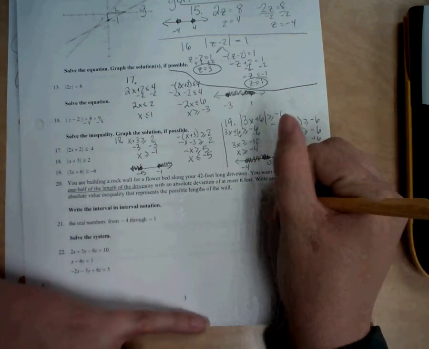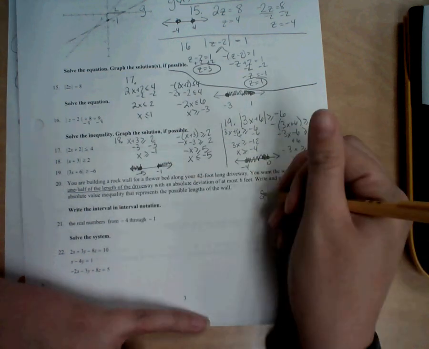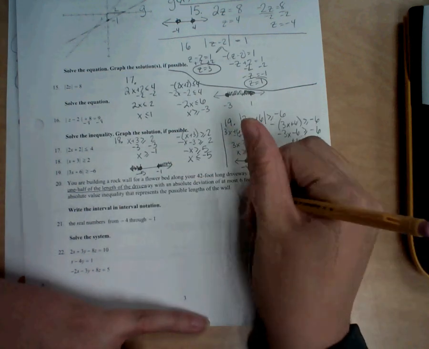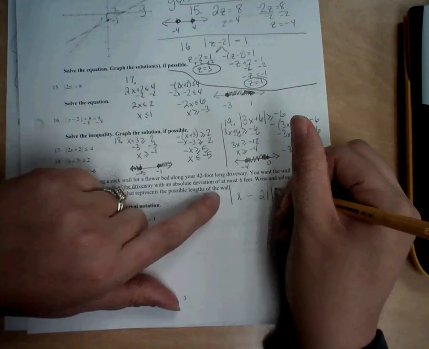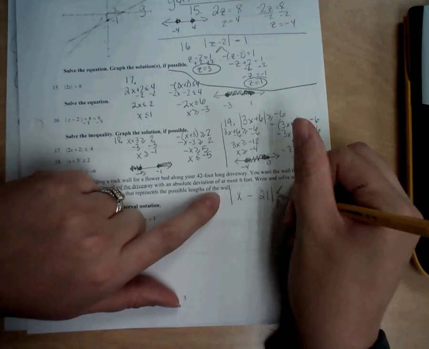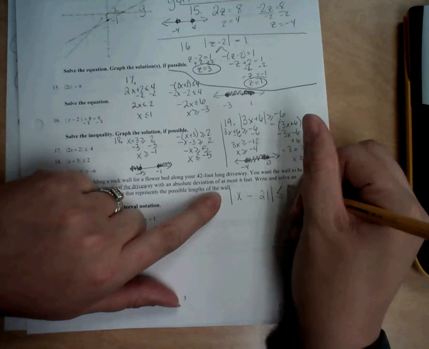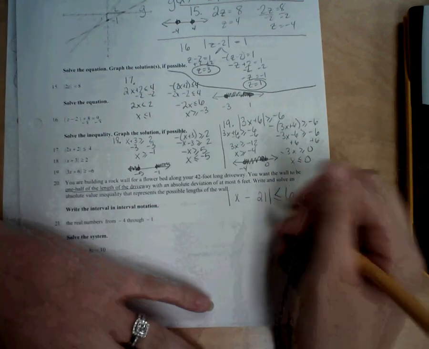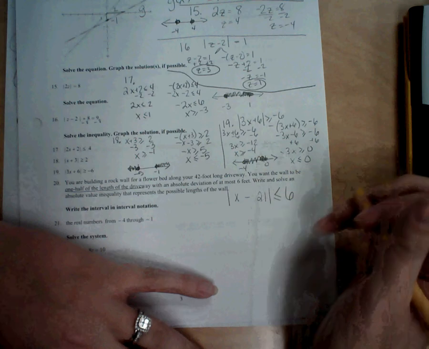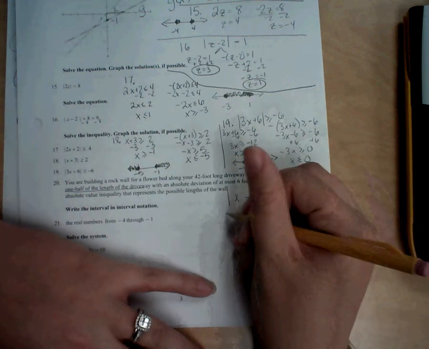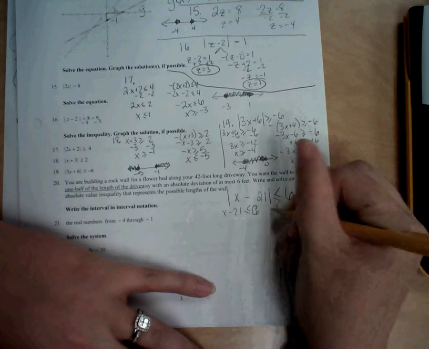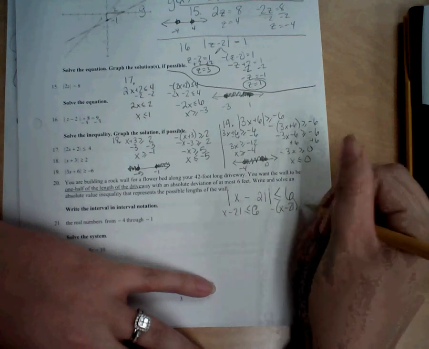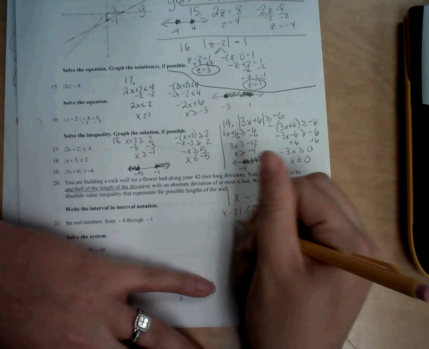So 21 feet, that is half of your 42. So |x - 21| is at most, so less than or equal to 6. If I want to solve this to make sure that I've written it correctly, I would have x - 21 less than or equal to 6, or the opposite of x - 21 is less than or equal to 6. Add 21.